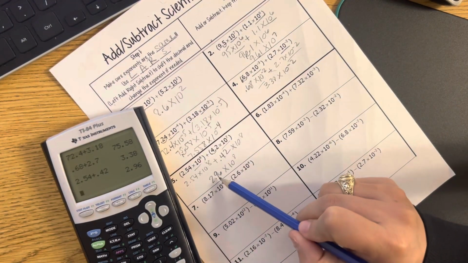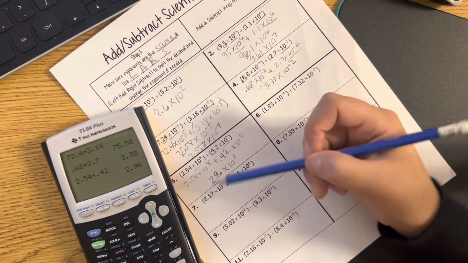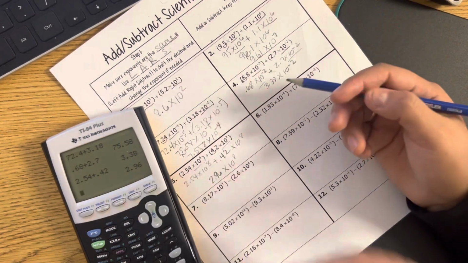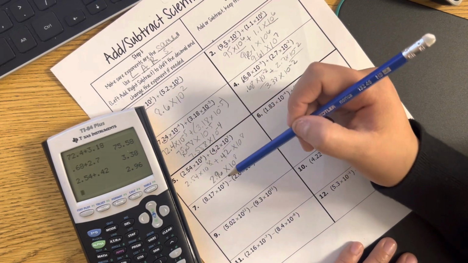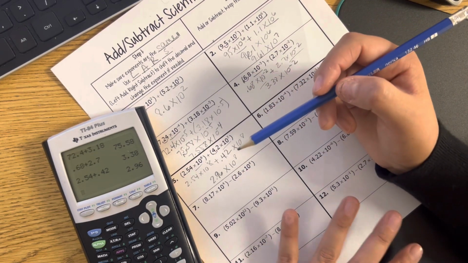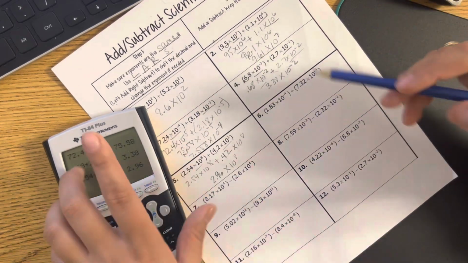And lo and behold, my final answer is already done because the number in front of the decimal is between 1 and 10. If I had gone from 8 to 7 to match them, then I would just have an extra step at the end. So it's not that it's harder, it's just more work. So we're going to be strategic.